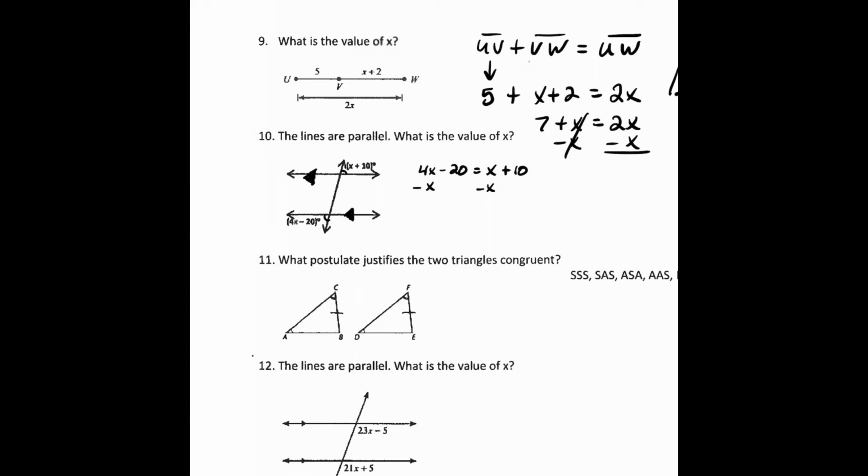We're going to subtract x from both sides, and that becomes 3x minus 20 is equal to 10. And the next thing we do is we add 20 to both sides. So 3x is equal to 30. And you can already foresee what x is going to be equal to. The answer is going to be 10. It was a pretty simple algebra problem, but one that you need to know how to do.